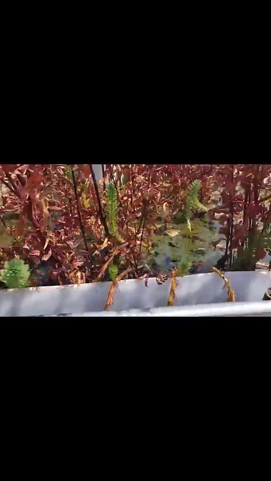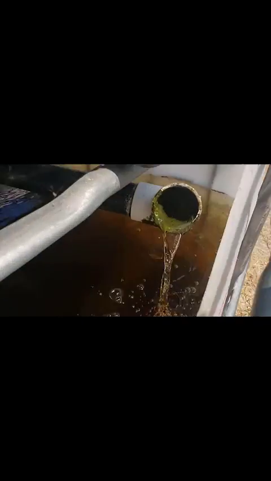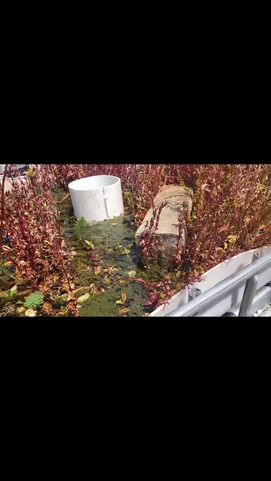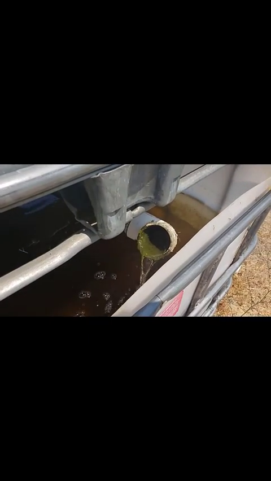And if I swing around here, this is where the pipe exits. And so we have a full cycle of water coming up from down below here, going up to the top grow beds, and cycling back down into the tank.